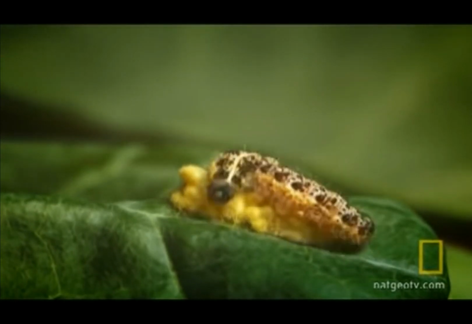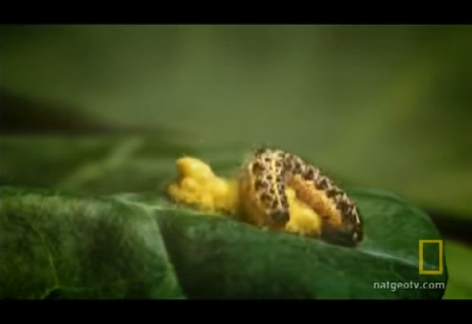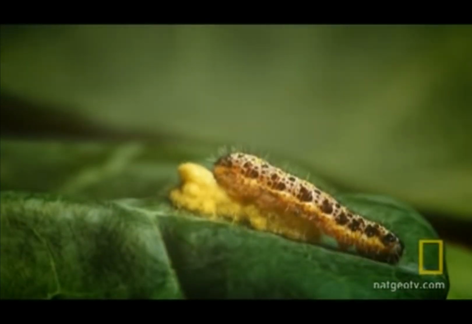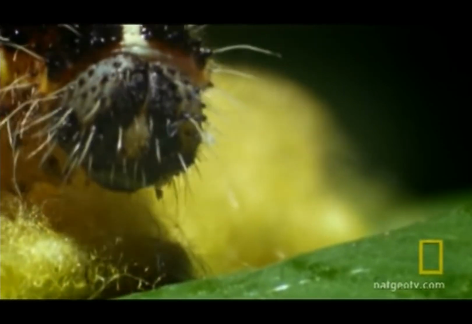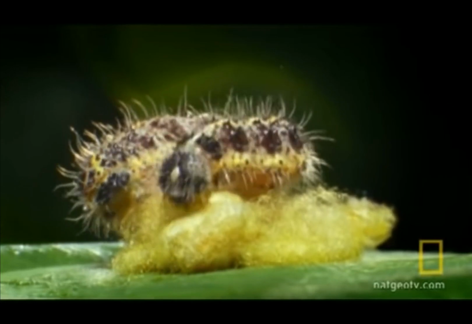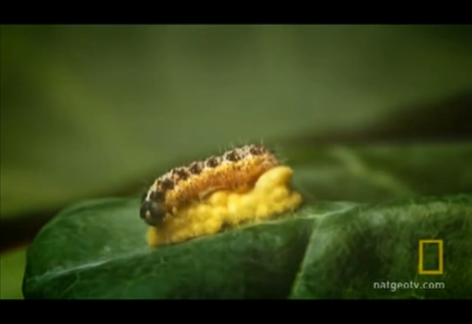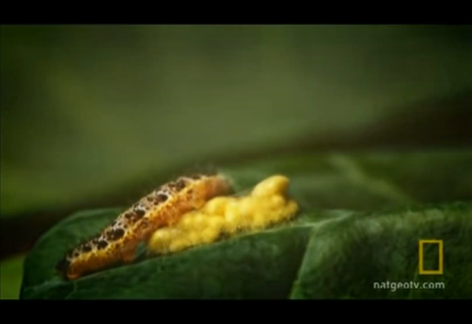Incredibly, the wounded caterpillar helps them out. Usually, a caterpillar would spin a silken blanket to make its own cocoon. But the parasitized caterpillar spins his blanket on top of the wasp cocoons, giving them an extra layer of protection.